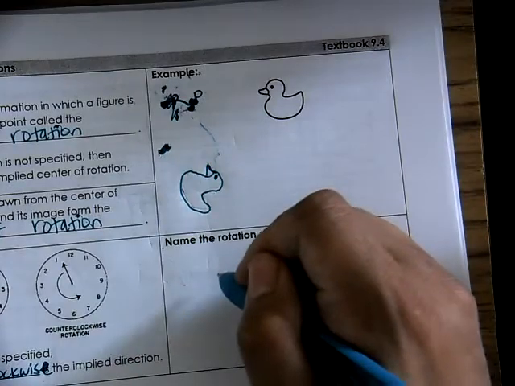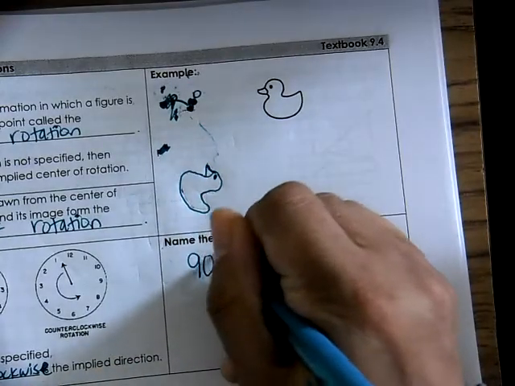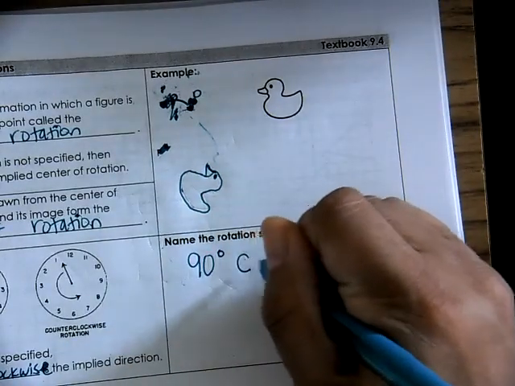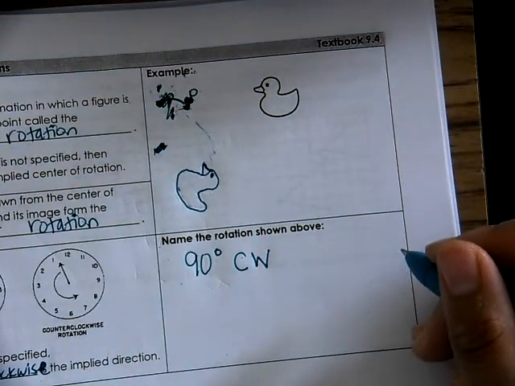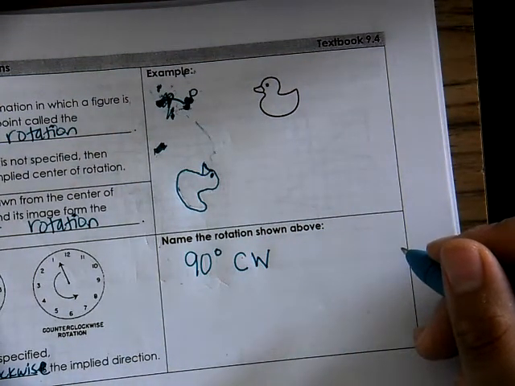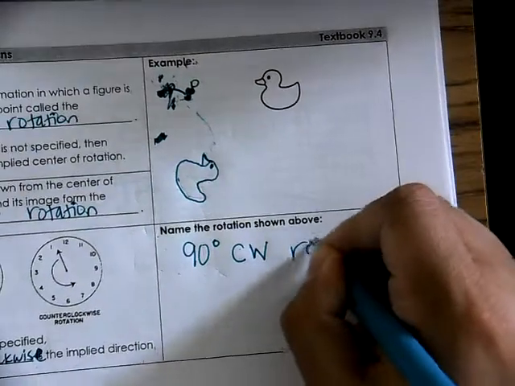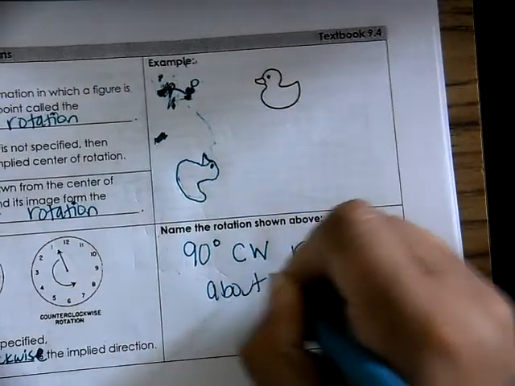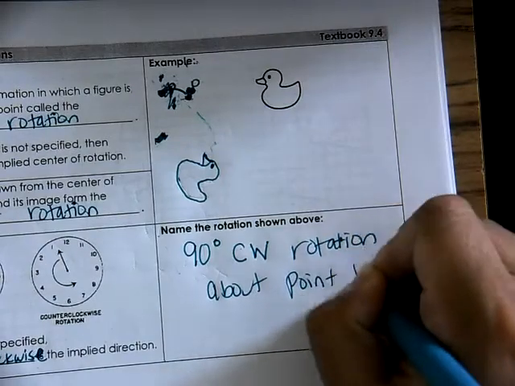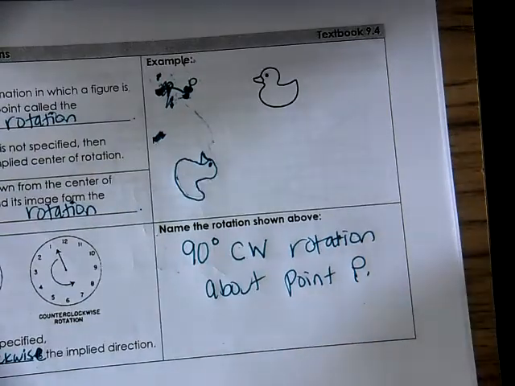So when I write down what I did here, I would write down that I did a 90-degree rotation clockwise. The abbreviation for clockwise is just CW. If you're doing counterclockwise, it's CCW. Okay, so clockwise, and then we want to say rotation about point P. So notice all the detail there.